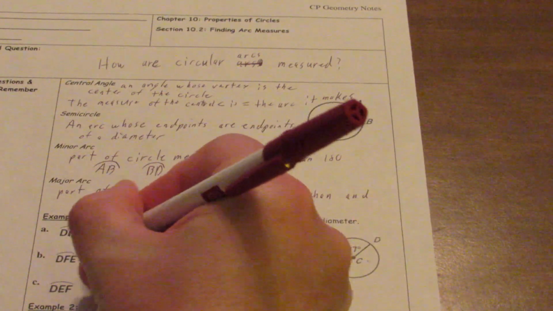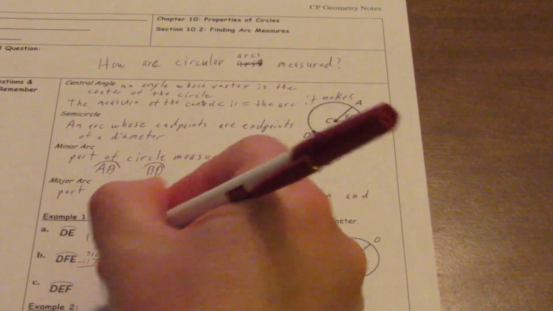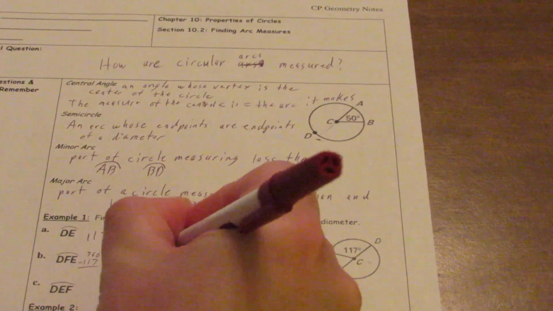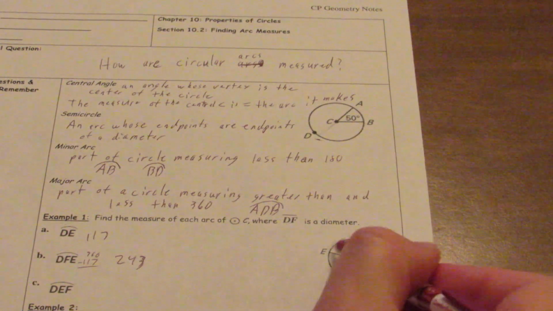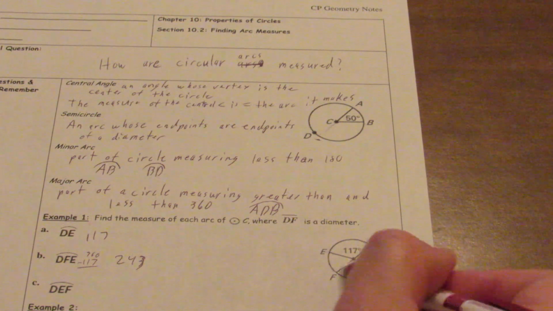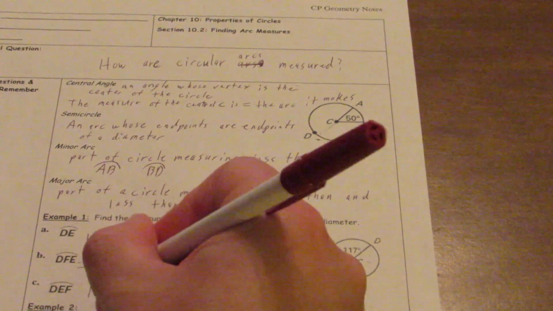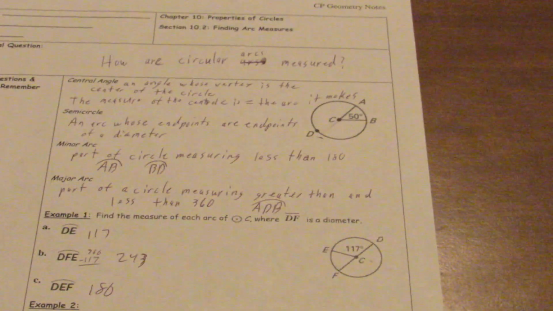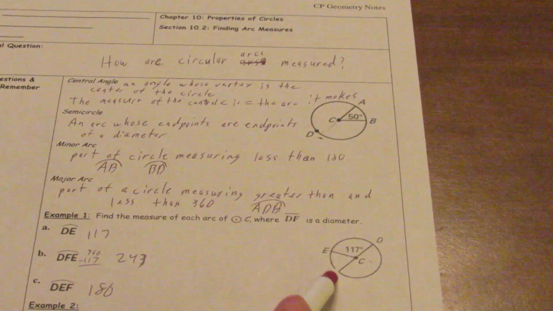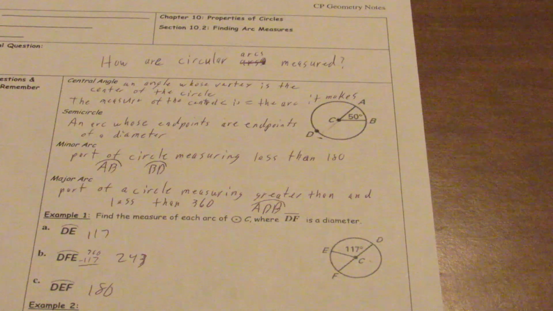So we do 360 minus 117, and we get that this is 243. DEF, that's our semicircle, and that's how we would name a semicircle here. We have the diameter, so that's just 180. We could ask other things that aren't here as well, like EF would be 180 minus 117, because I know that that is the diameter.